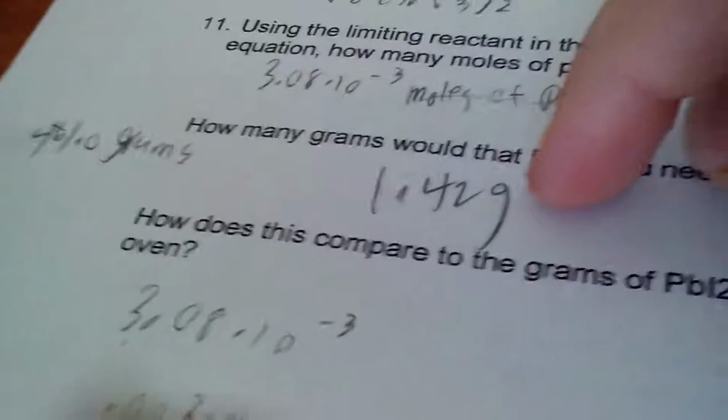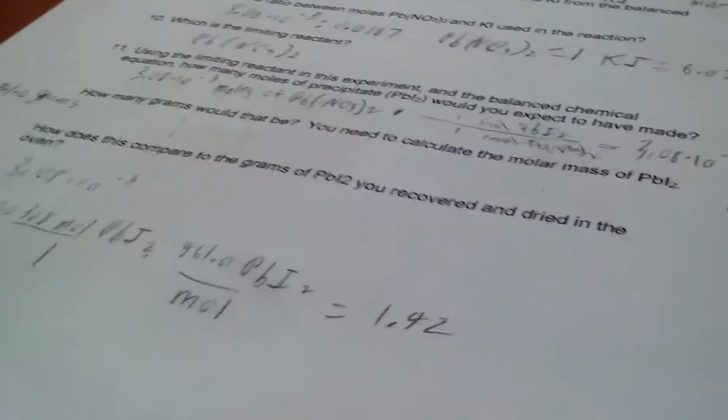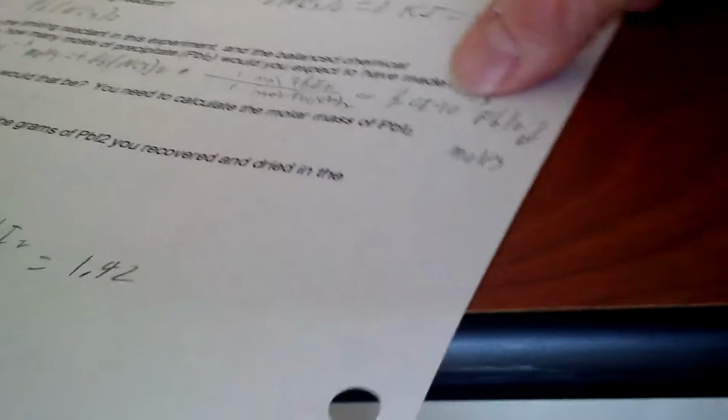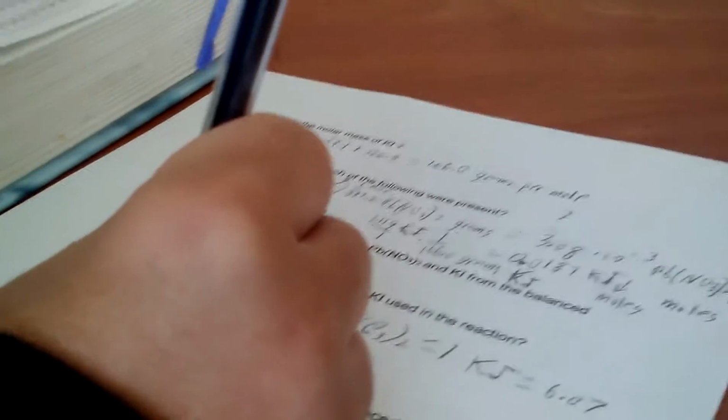I told you guys the answer earlier so that you could try it at home and see if you got to the right answer in the end, but now we're going to show you how to get it. So Zach, go ahead and convert moles of lead iodide to grams of lead iodide using your molar mass. Write down what you know: 3.08 times 10 to the negative third moles of lead iodide. And then multiply it by the molar mass.